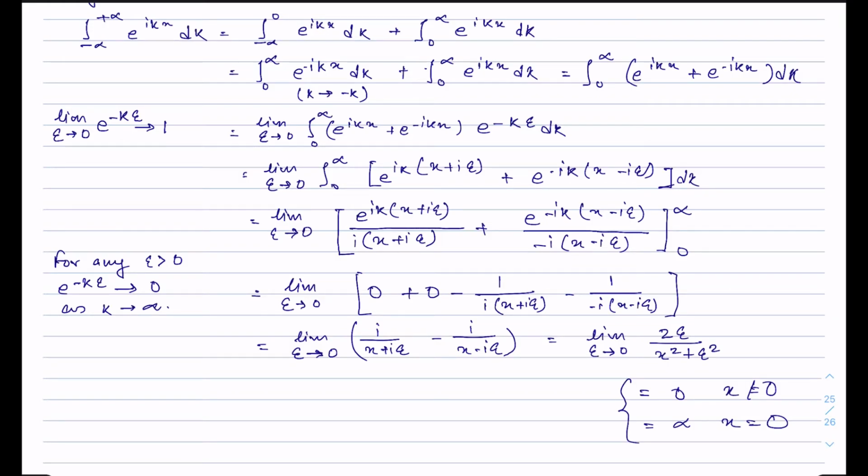So which is also the definition of our Dirac delta function. So our first property is proved, that is for x equals 0 it takes the value infinity, and for x not equal to 0 it takes the value 0. Now we have to prove our second property, that is, the area under the curve is unity.